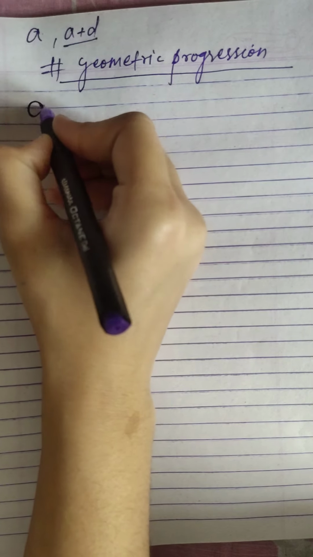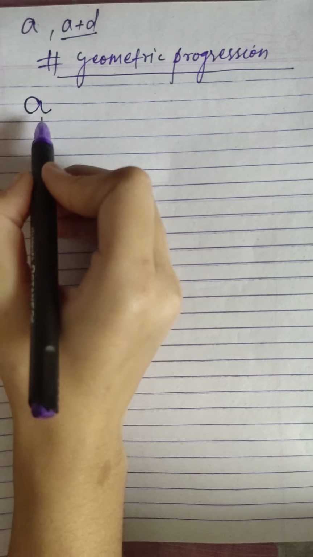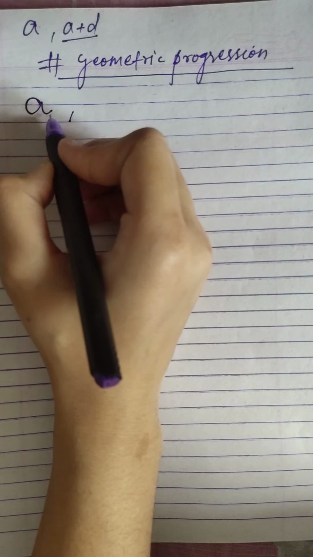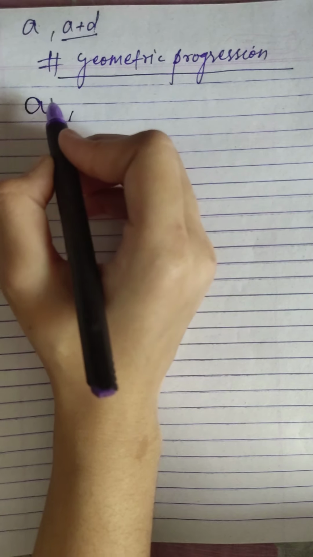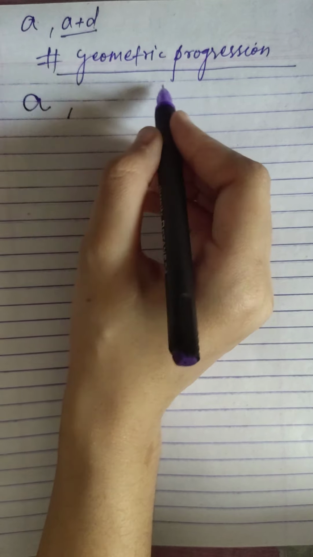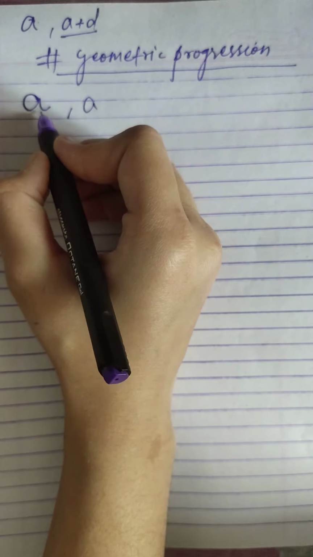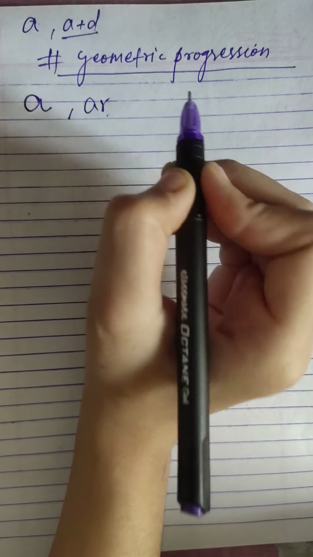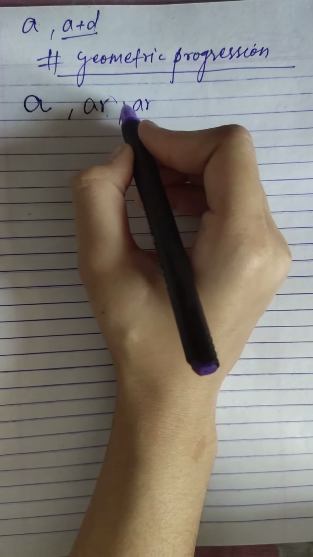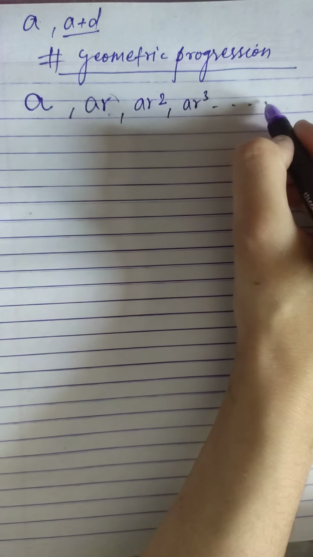So let's see. Suppose your first term is A. Okay, it is taken as A. Your first term of GP is taken as A, and we are multiplying a common number with it. Why am I saying it a common number? Because in each of the terms that common number is being multiplied. So if this is A, we are going to multiply A with R, so the resulting number will be AR. Again this number is going to be multiplied by R, so it will be AR square, again with R, so it is going to be AR cube, and so on.